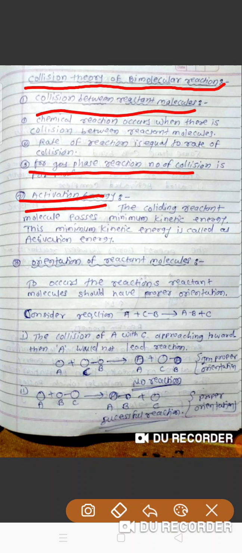When the reaction starts, the reacting molecules collide with each other, and they possess this minimum kinetic energy, which is called the activation energy.